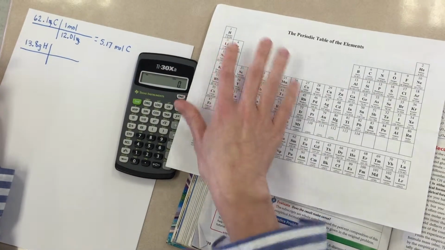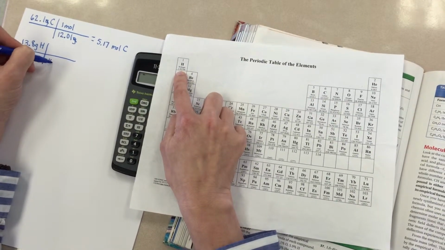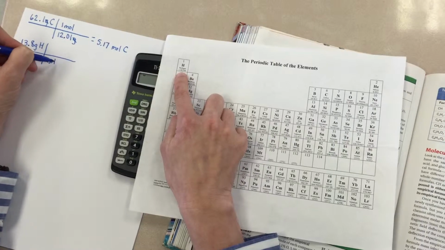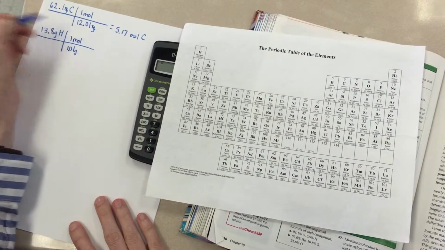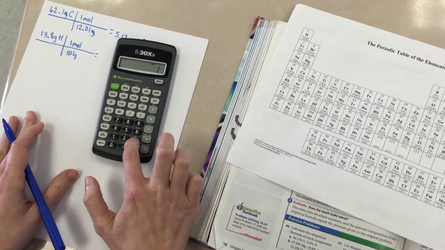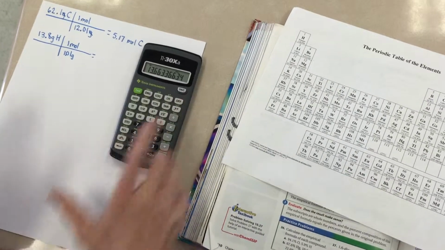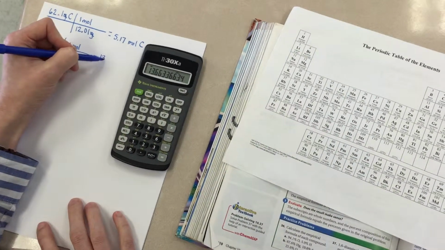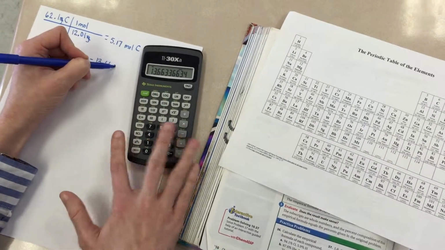Again, we'll look up the molar mass of hydrogen, and we see that it's 1.01 grams of hydrogen, okay, with 1 mole on top. When we plug this into the calculator, we get 13.8 divided by 1.01, and we have that this is actually 13.66 moles of hydrogen.